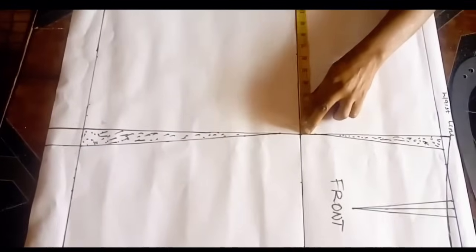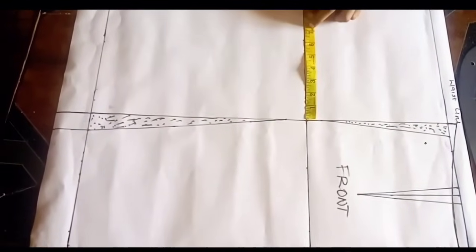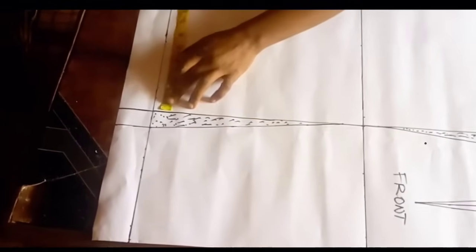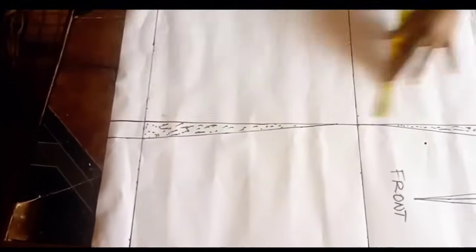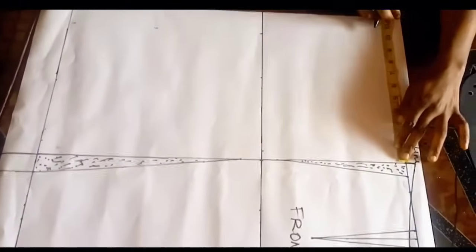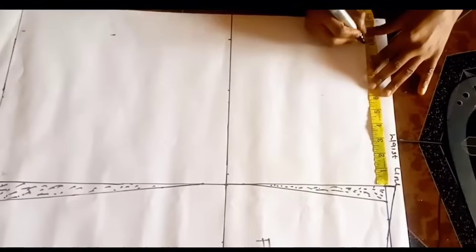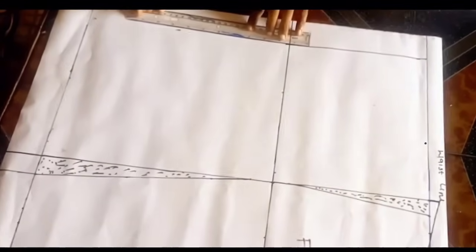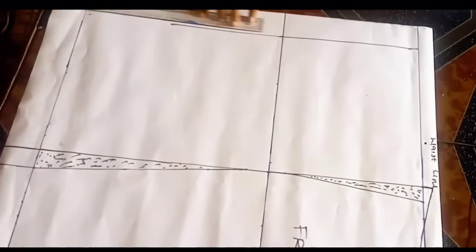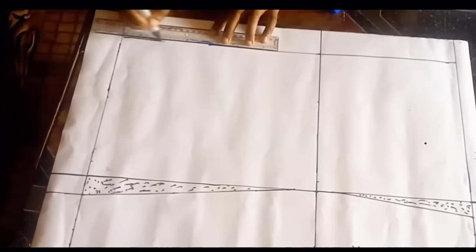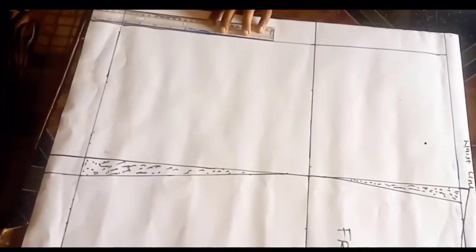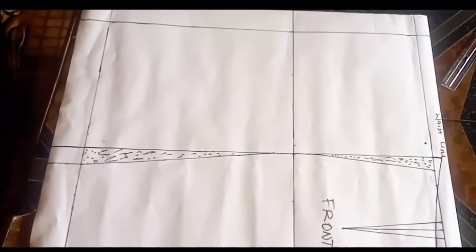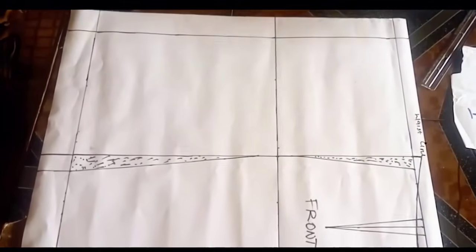So for the back part now, from this line you want to mark half of your hip measurement. My back hip measurement is 20 inches, divided by 2 gives me 10 inches. So I'm marking 10 inches, getting my back width. The back width is half of the back hip measurement, so what I marked here is 10 inches, which is the width of the back part.